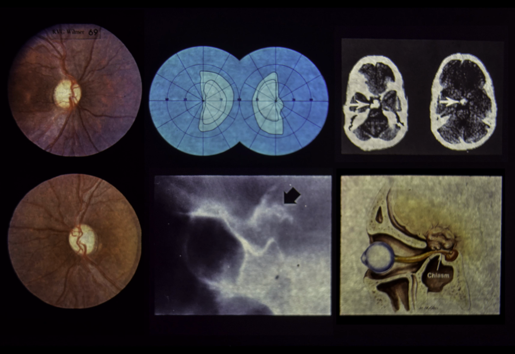Upper center. The visual fields show bitemporal hemianopia. A compressive lesion involving the optic chiasm was suspected. Lower center. A lateral tomogram of the sella turcica demonstrates a J-shaped sella. The arrow points to calcification in the suprasellar region. Upper right.